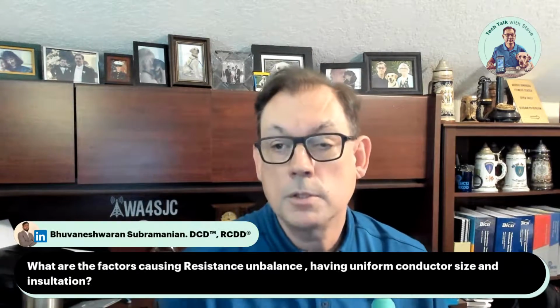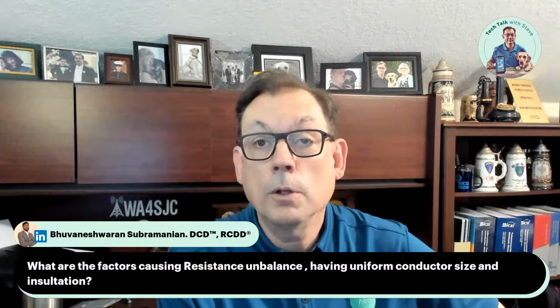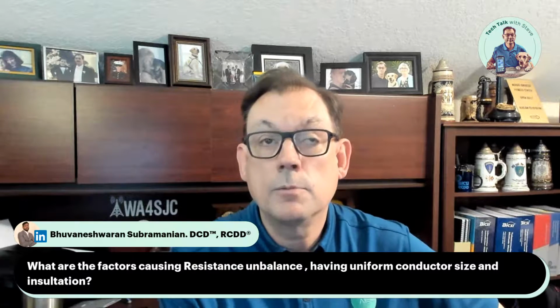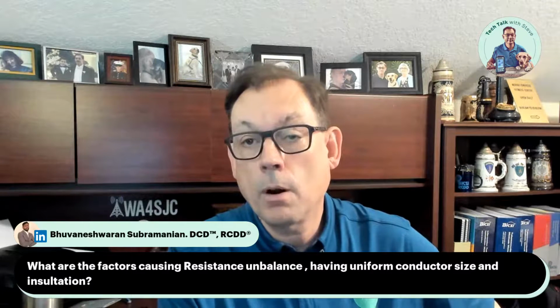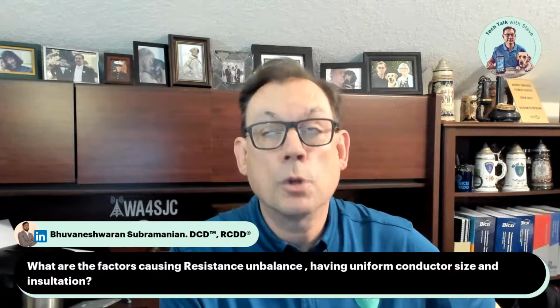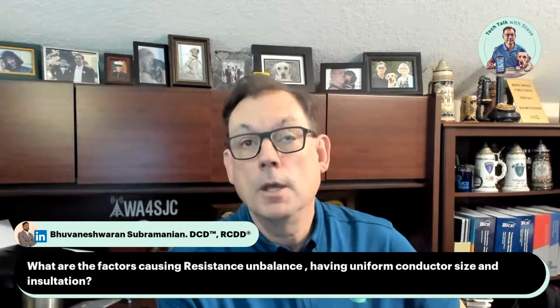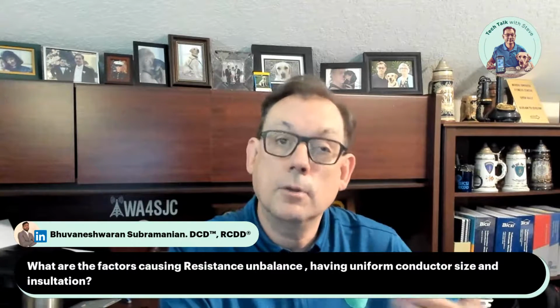Another question, what are the factors causing resistance unbalance? Having uniform conductor size and insulation. Yes, those will impact it, the conductor size will impact the resistance. The insulation, not so much, but the conductor size for sure. So certainly if you've got cabling that was manufactured and the quality control was subpar and your individual conductors do not have the exact same diameter, certainly you're going to have a different cable resistance. It would be like having a different wire gauge under the same jacket, and a different wire gauge is going to give you a different resistance.